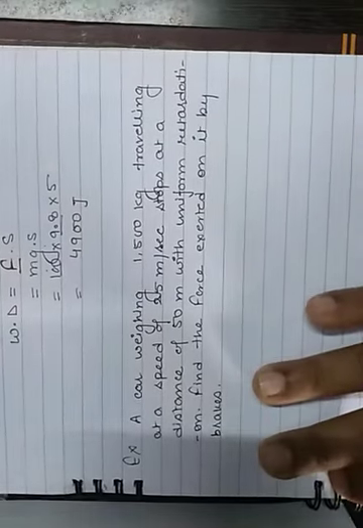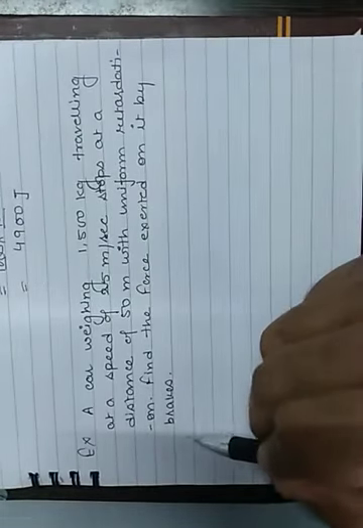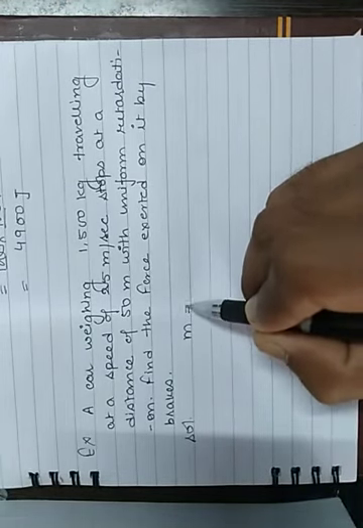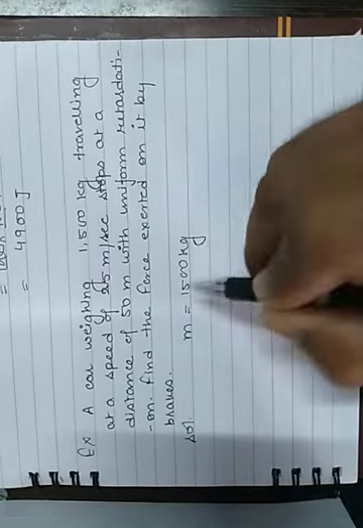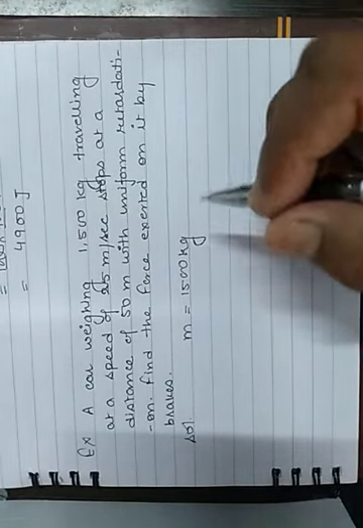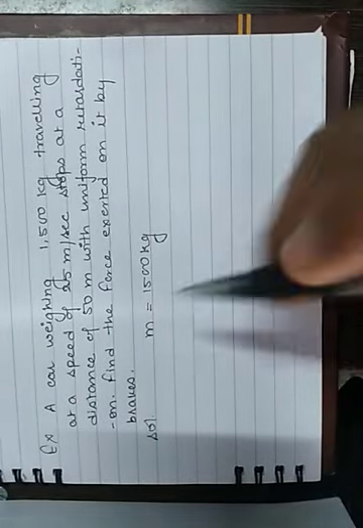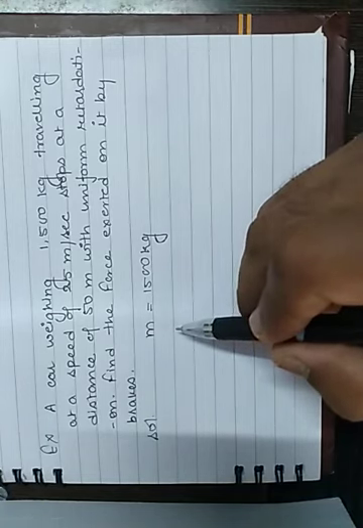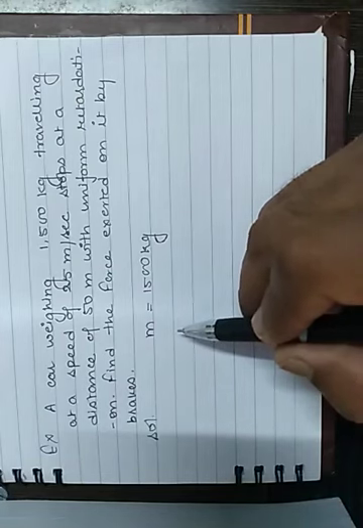Consider another example. A car weighing 1500 kg. So obviously the mass of the car is 1500 kg. No need to convert the unit, as kg is the SI unit, and it is traveling at a speed of 25 meter per second and stops at a distance of 50 meter with uniform retardation.